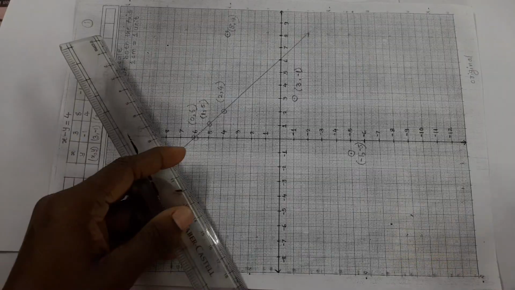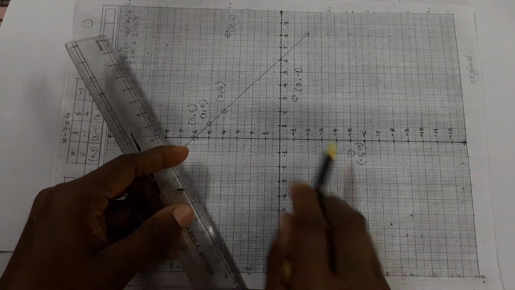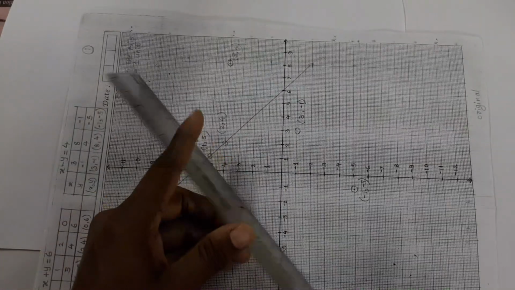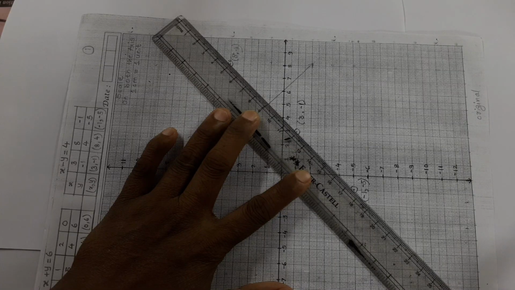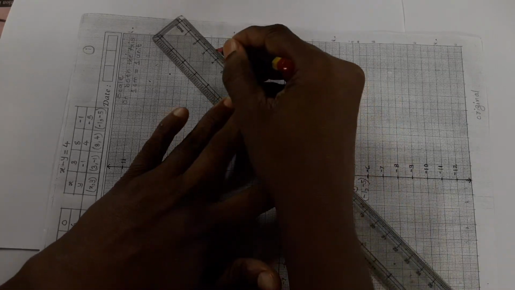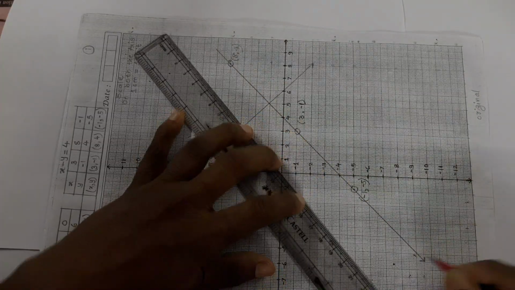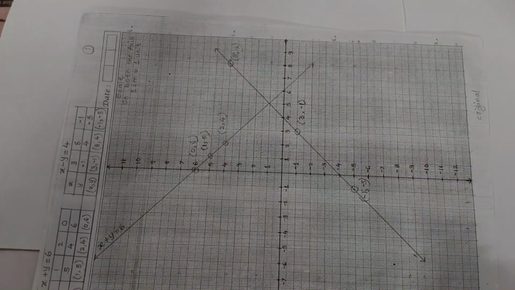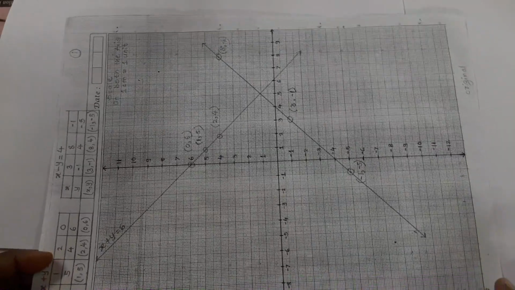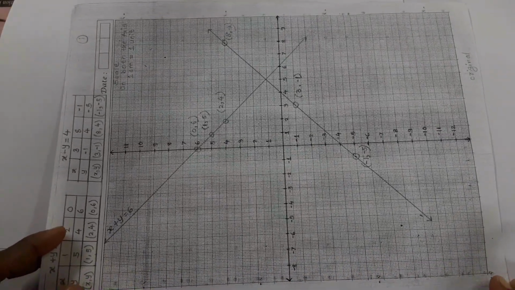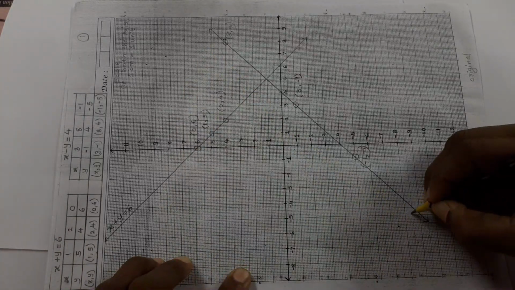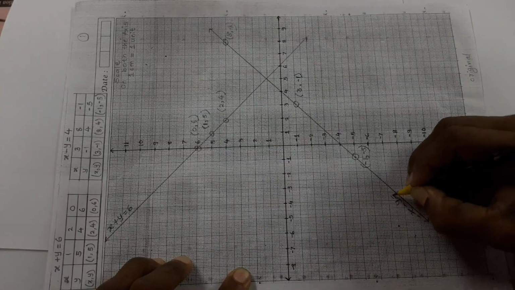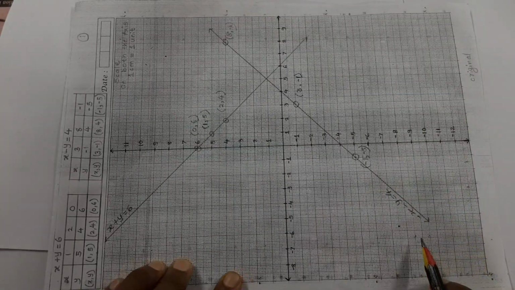Now draw the line passing through these 3 points. So now this is the line passing through these 3 points. Okay, students, this is the line for x minus y is equal to 4. So I write down the name of the equation at this end.